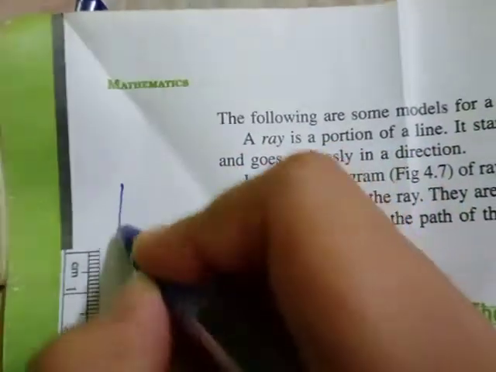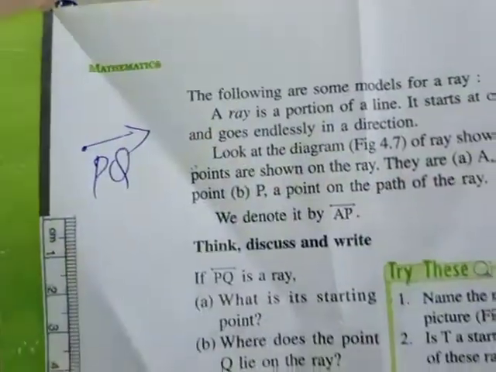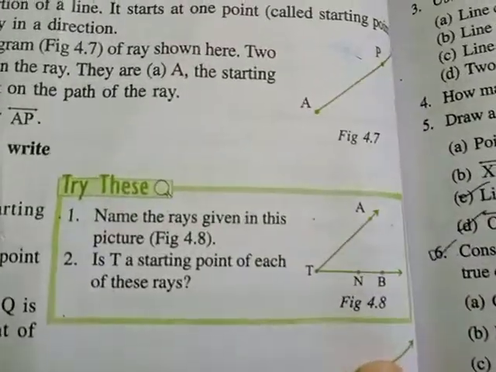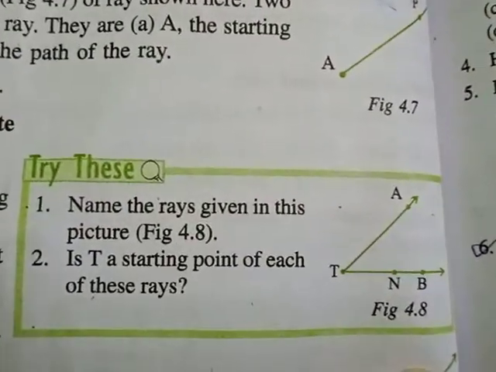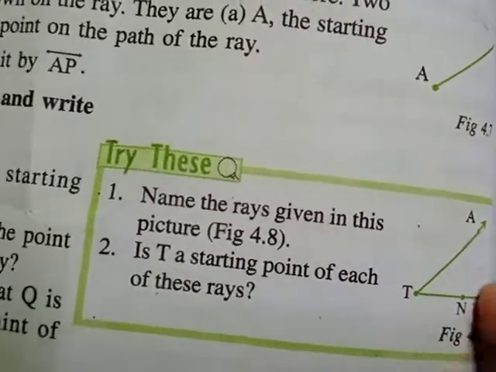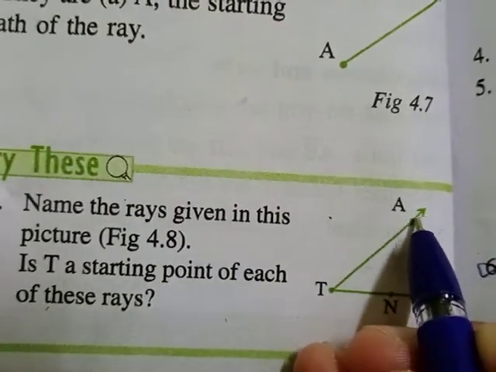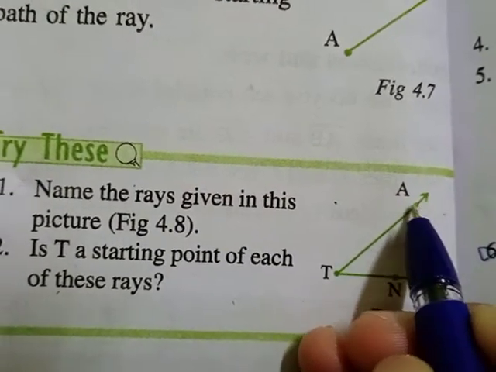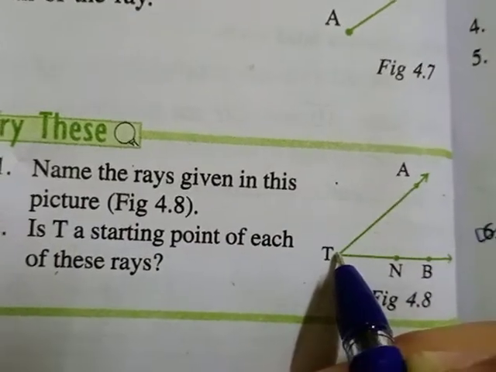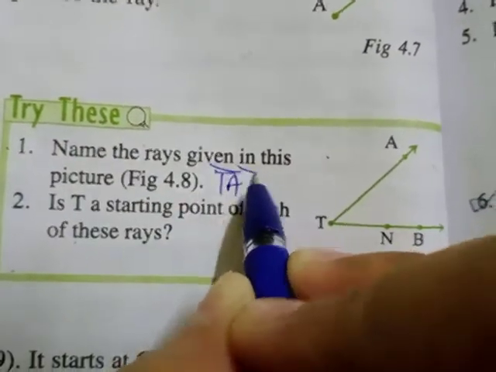You see, PQ ray. Only on one side we will show the arrow, and on the other side we will show the dot, like this. So if you see here, try these. I'll show. Name the rays given in this picture. You have to name the rays. If you see here, first one, that A is having the arrow, right? And this arrow has its end point where? This is having the end point, right? So you will write like this, T, A, ray.